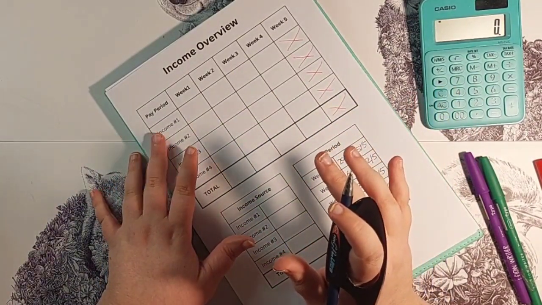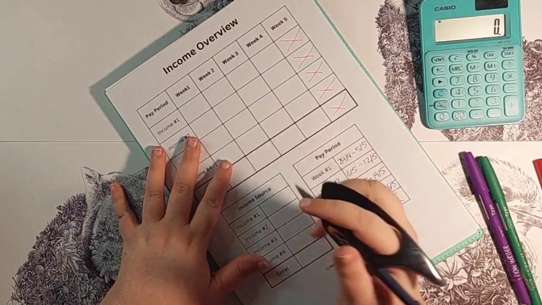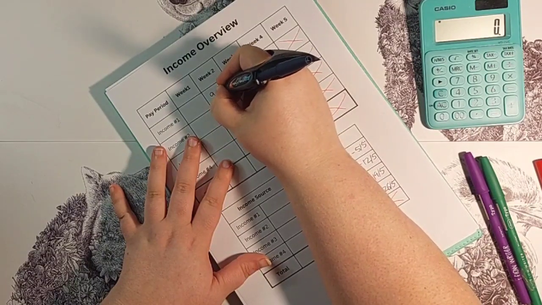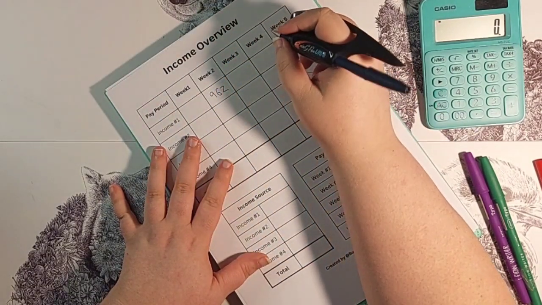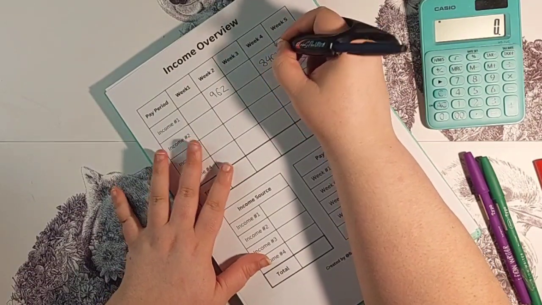So for income 1, which is my bi-weekly or fortnightly income, for week 2, I'm going to say it's going to be around $962. And for week 4, it should be around $840.